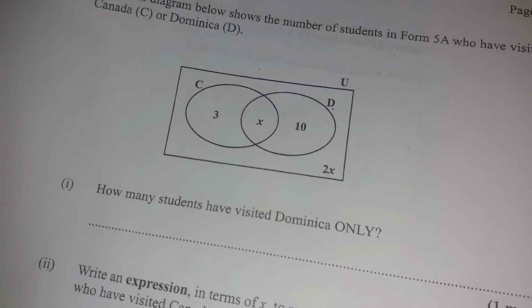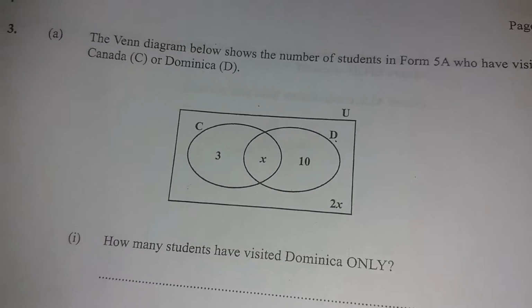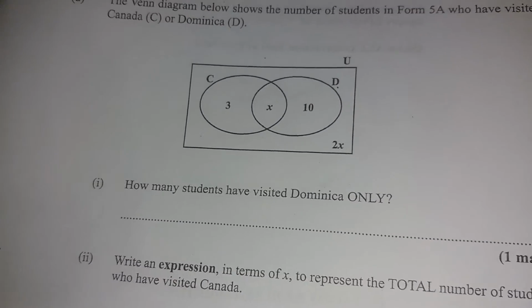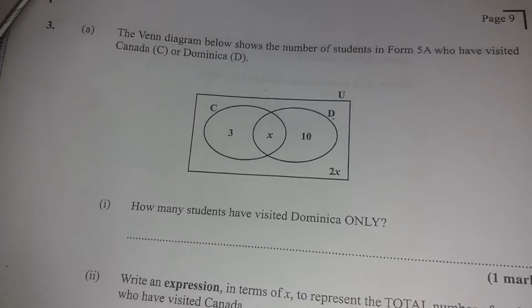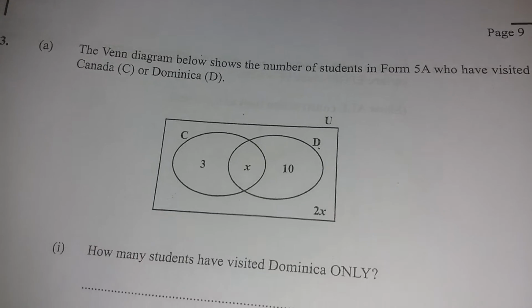So in this case, let me see if I can find something to block this off. Okay, in this case, I'm going to use a little piece of paper. In this case, we are complementing the set C and D.